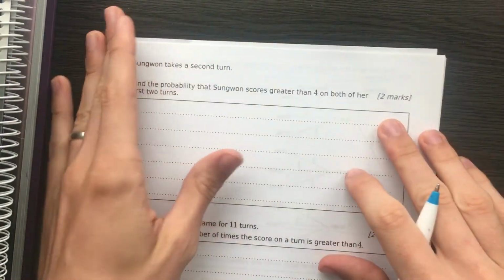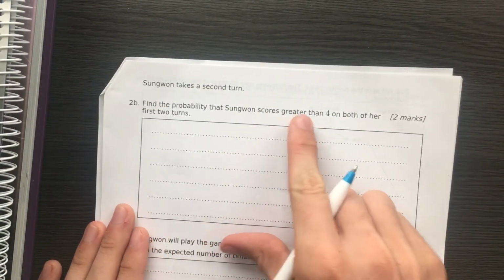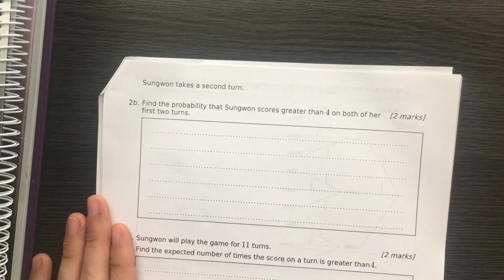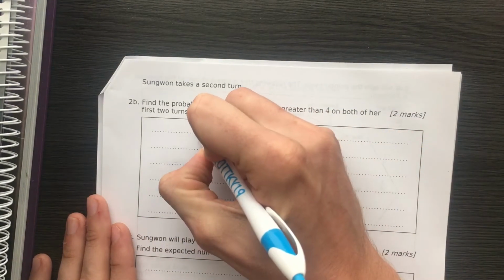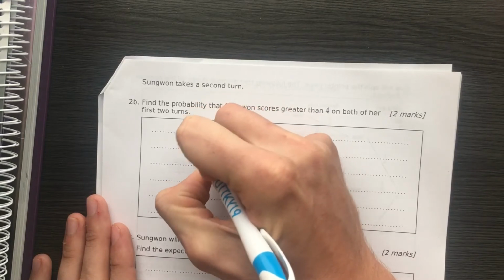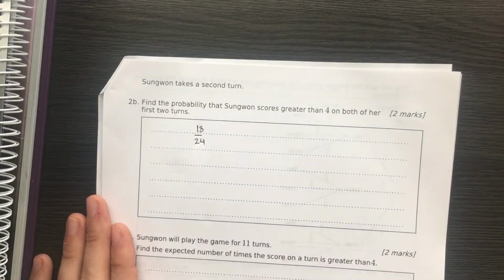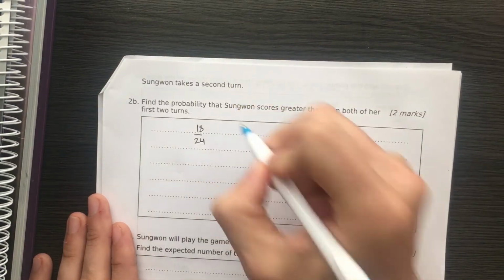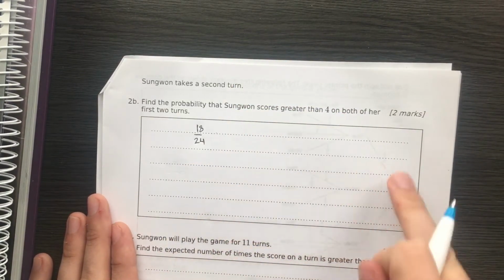Now on part B, it wants to know what is the probability that she scores greater than 4 on both of her first turns. So we have to take that probability from A. We have to take 18 out of 24, and that event has to happen twice. So we're going to multiply. It's this and this.